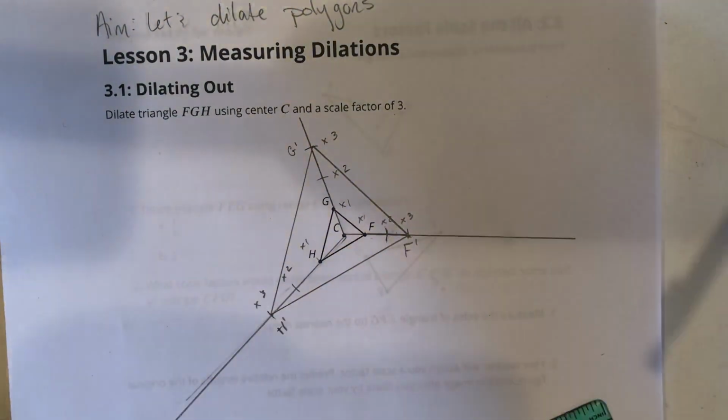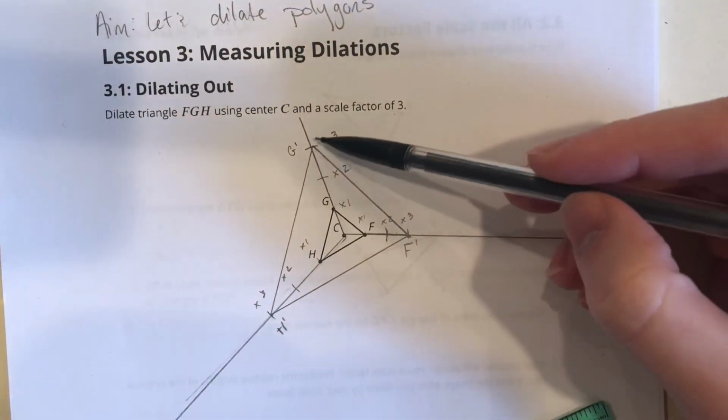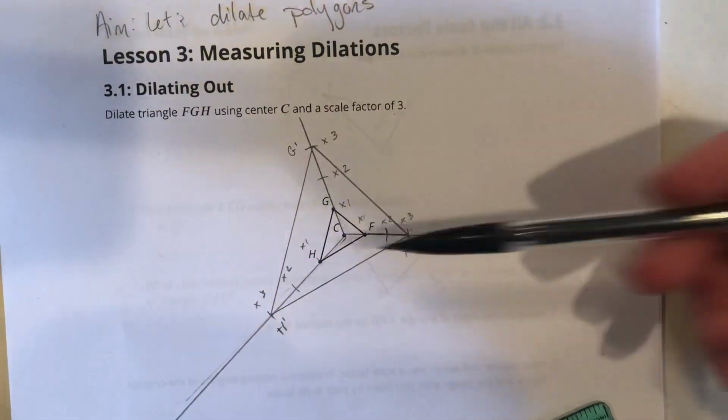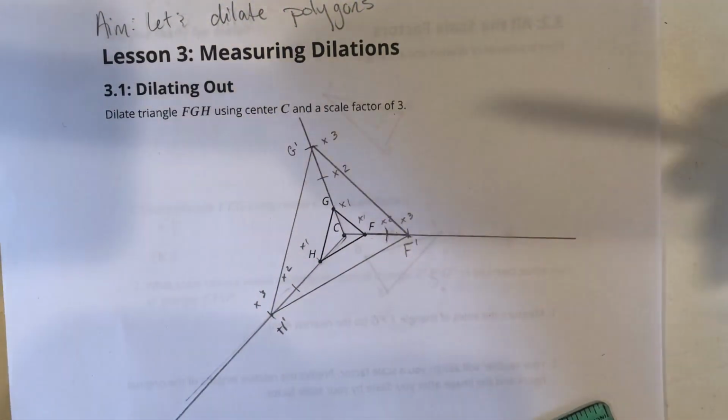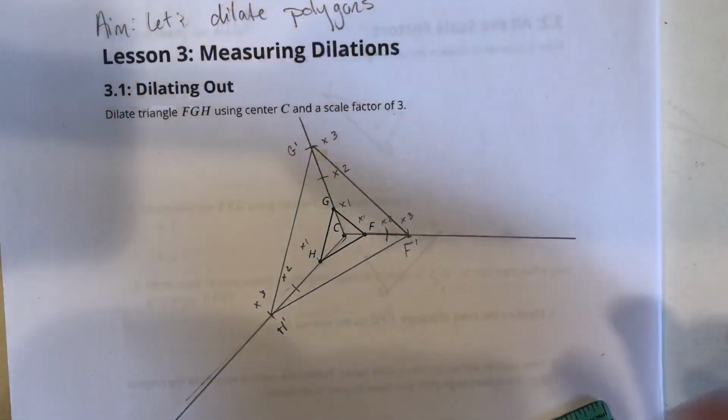Perfect. All right. So now on the outside, I've got my triangle that's been dilated 3 times, and it's very obvious by the way I've marked it up that that is a dilation of times 3.